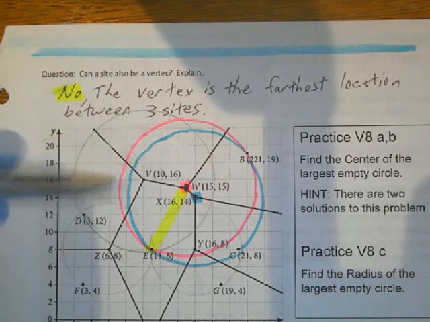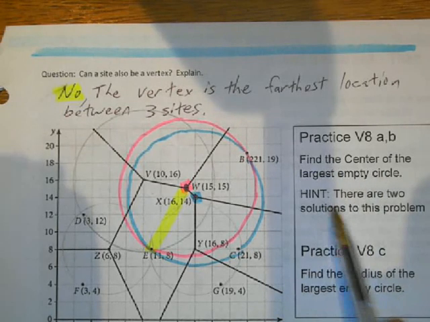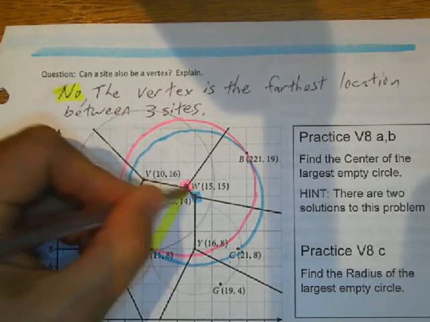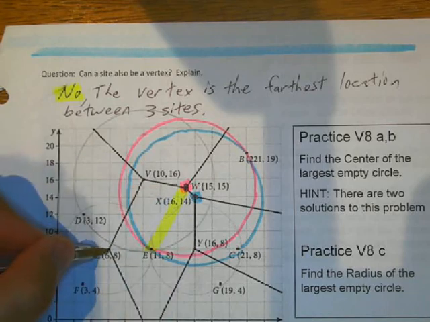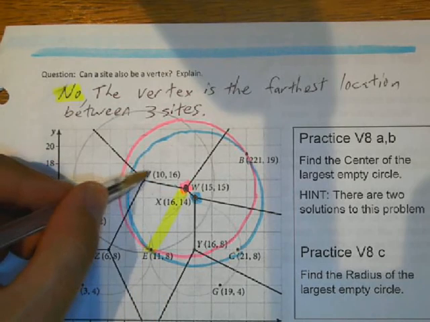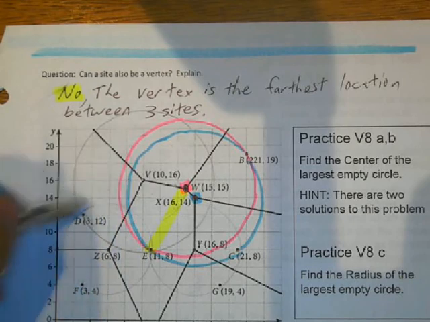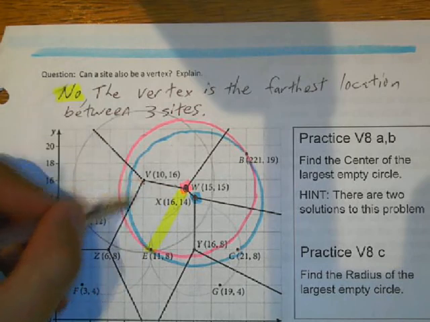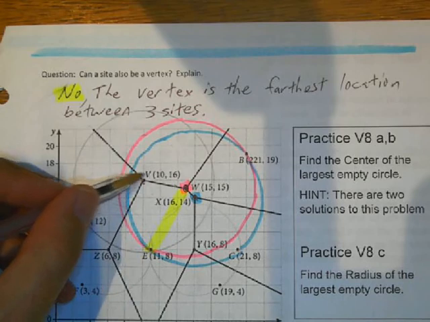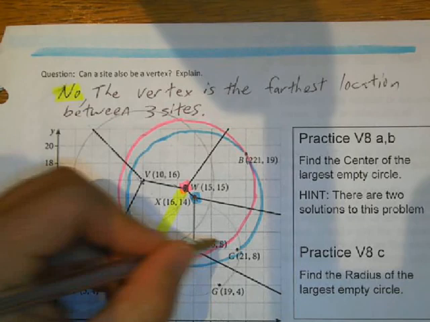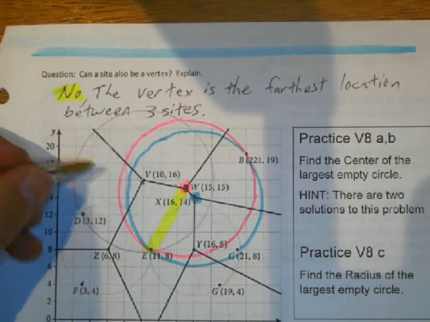Okay, so find the center of the largest empty circle, and there is more than one solution. So I used my compass and I put it at the various different vertices. They tried to confuse you here because they actually labeled some of these vertices with an alphabetical letter. The way I knew that this V here was a vertex and not a site is because the boundary lines connected here. So that's how I was able to tell that this point right here is a vertex and it's not a site. So the sites here are D, F, E, G, C, and B. Those are the sites.